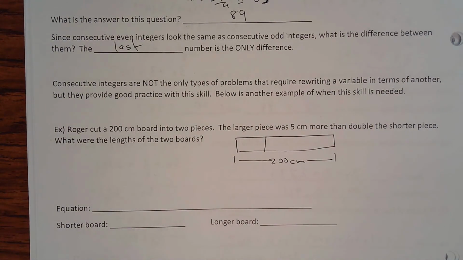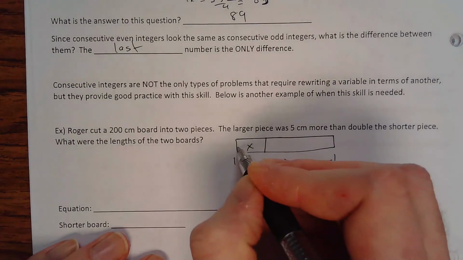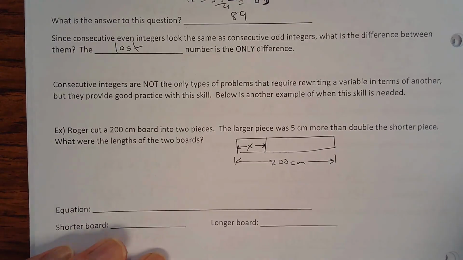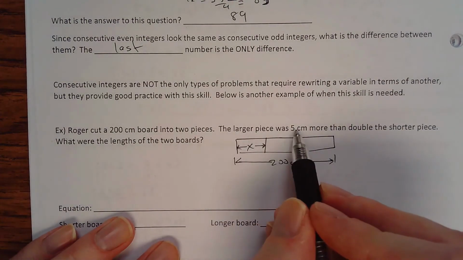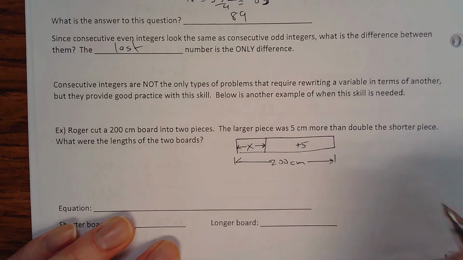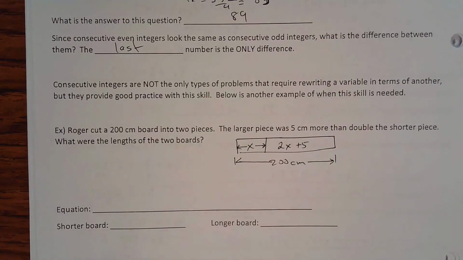One of them you have to name X. So this length is X. The larger piece is 5 more than double the shorter piece, double X. Okay, so there's my 2.